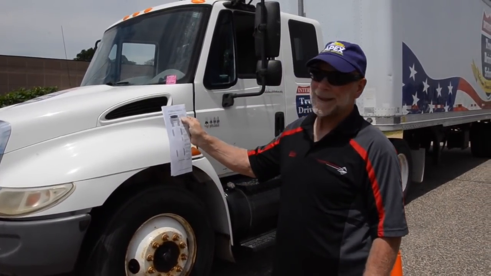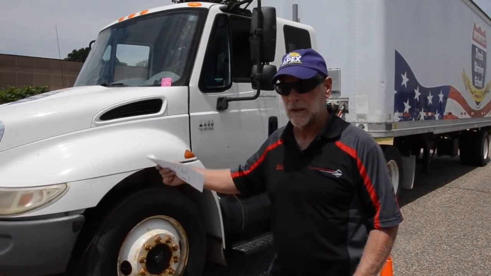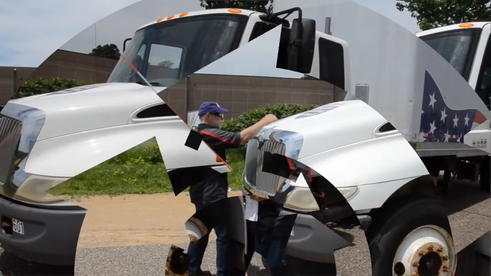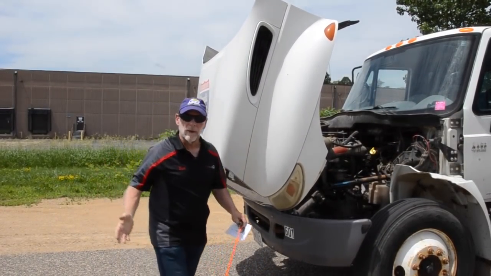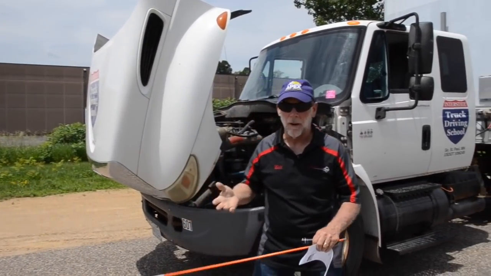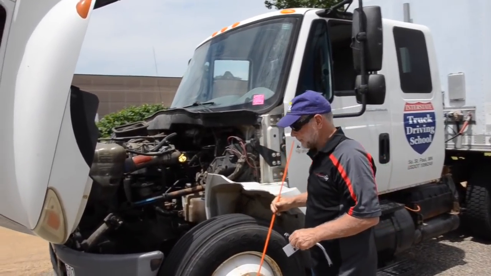The next thing on the checklist is the engine compartment. So I'm going to open the hood and go through those components. All right, so what I'm going to do now is cover the engine compartment components prescribed by the list here.